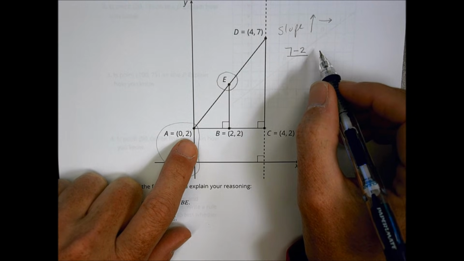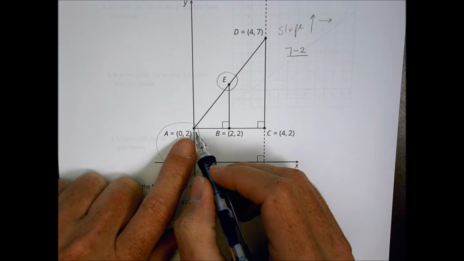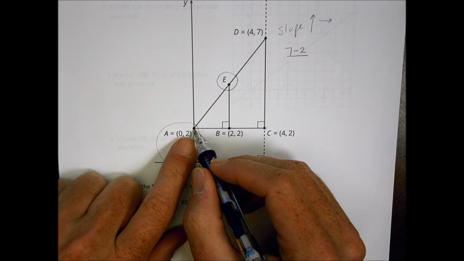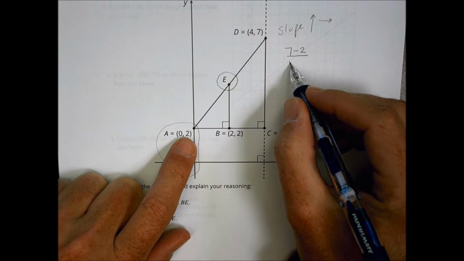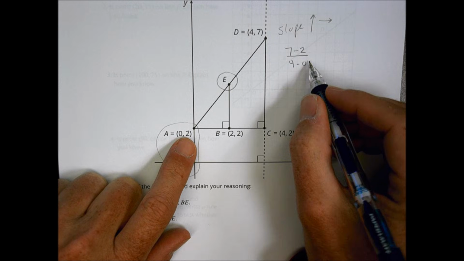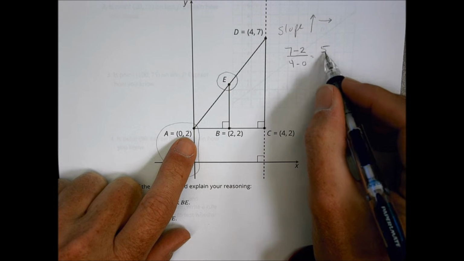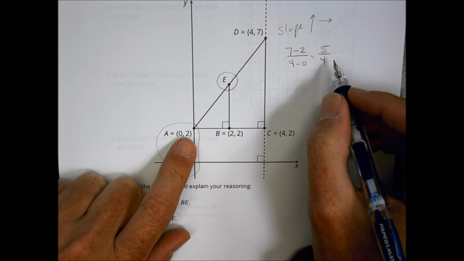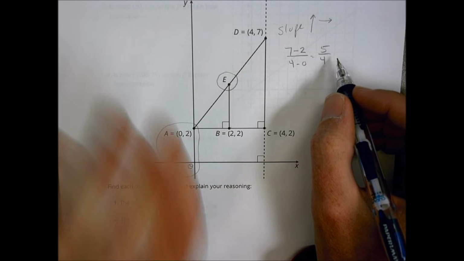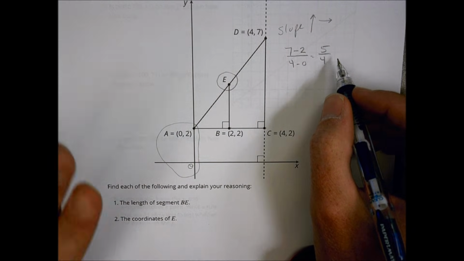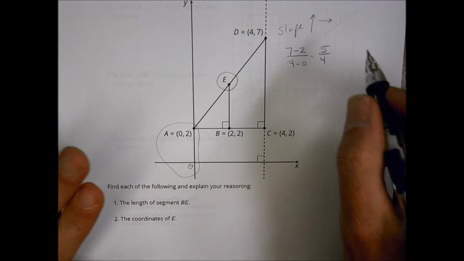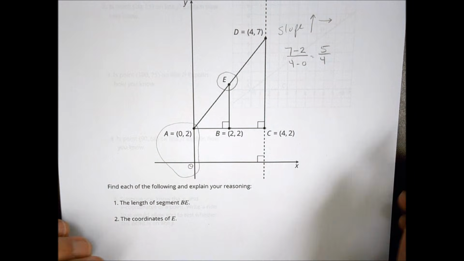And in terms of my movement to the right, in this case I'm starting at 0 here, I'm still going over 4. So it's 4 minus 0, or just 4. So my slope for my main line, we can see, is 5 over 4. Okay, just going to put that there for right now. That's just where my slope is at. That's what I know looking at the picture so far.